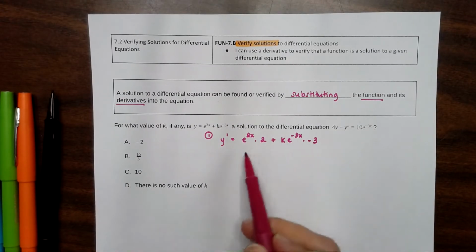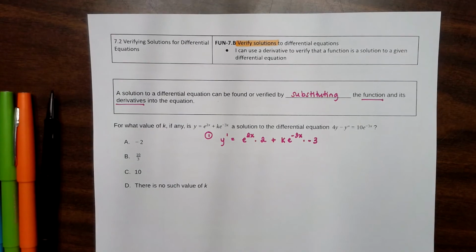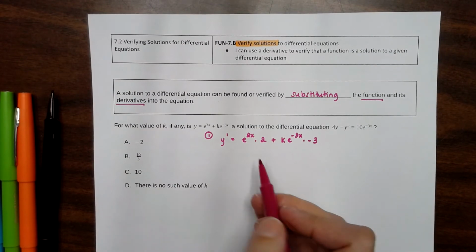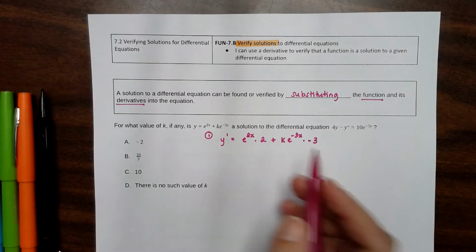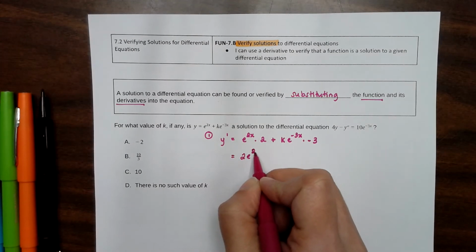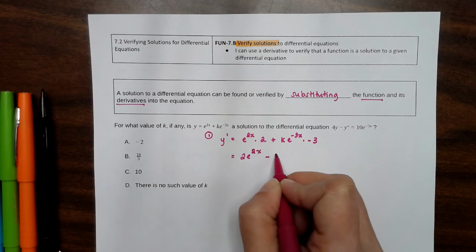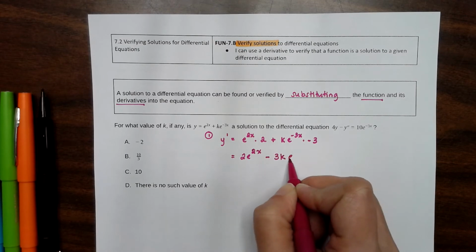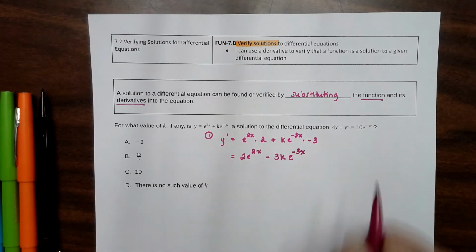Now this is the first derivative, and before I do the second derivative, I want to simplify my life a little bit by just rewriting this in a friendlier way. So my rewritten equation would be 2 e to the 2x minus 3k e to the negative 3x.